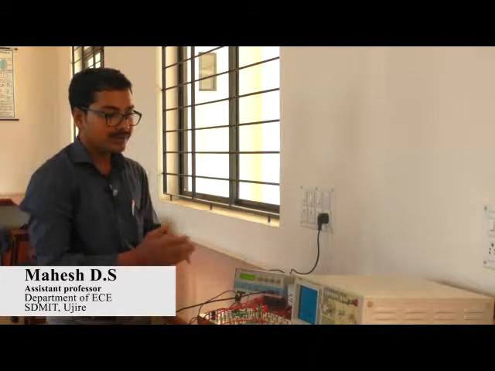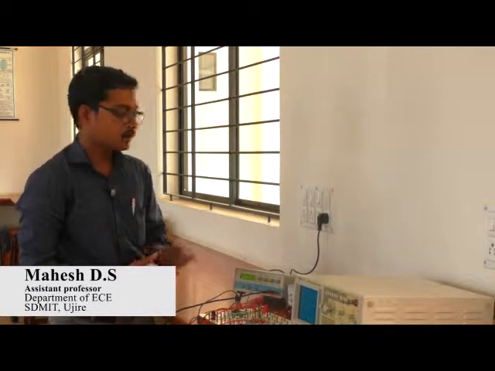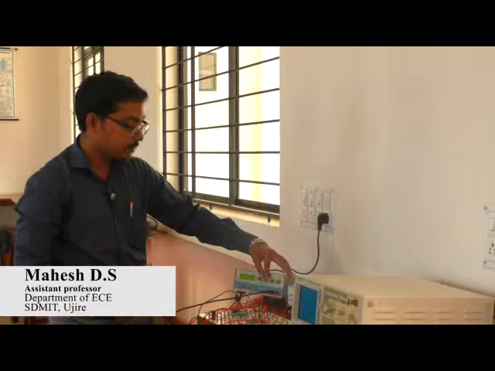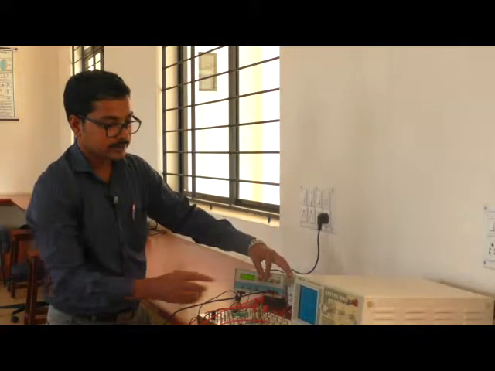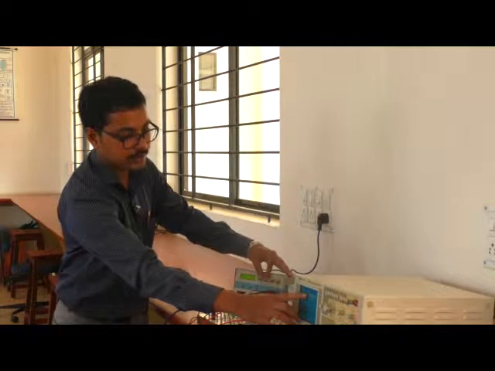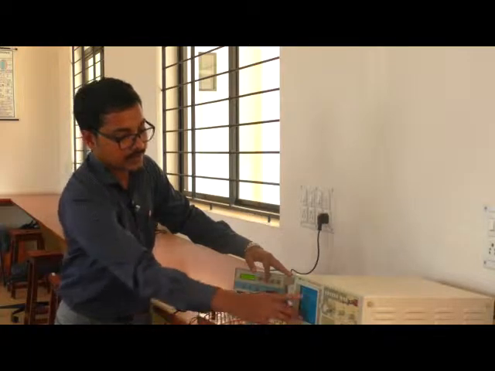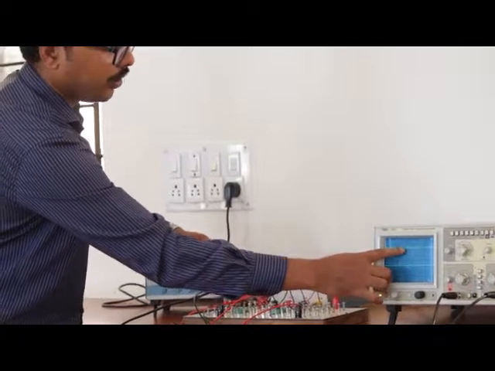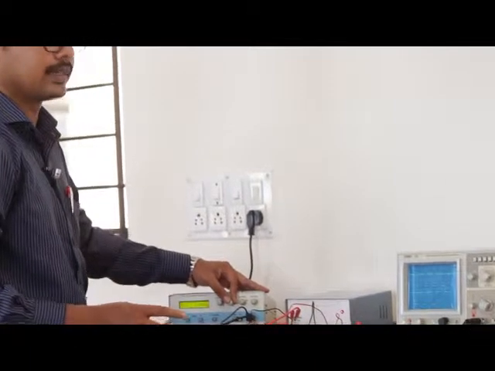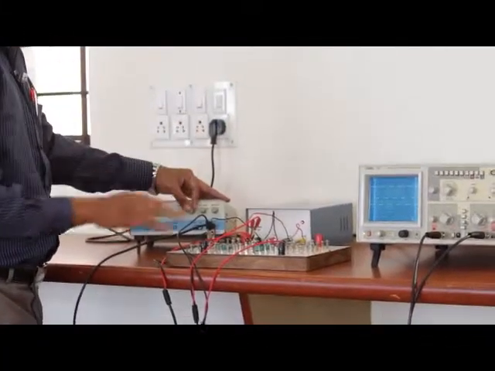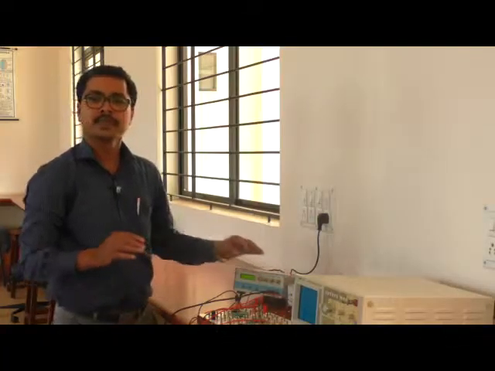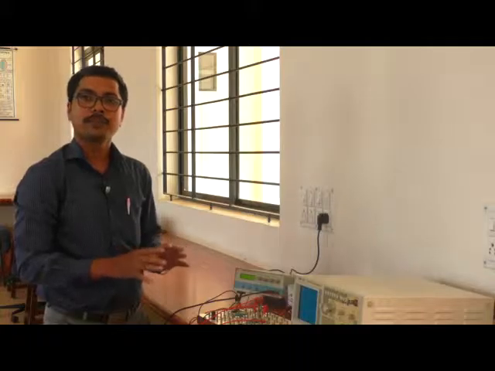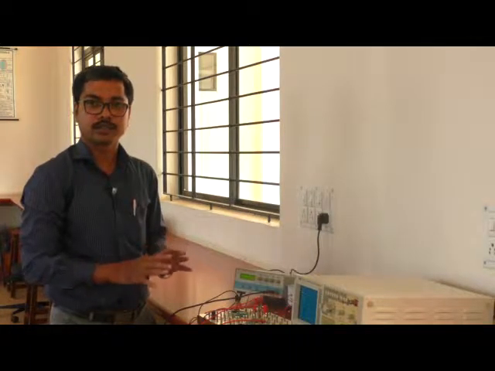How is a pulse different from a square wave? The duty cycle of the pulse. See here, the pulse width can be varied. This is the minimum pulse width and this is the maximum pulse width. Again, the output and input resemble each other. It says that this is a voltage follower circuit. This is a proof that an op amp can be used as a voltage follower circuit.